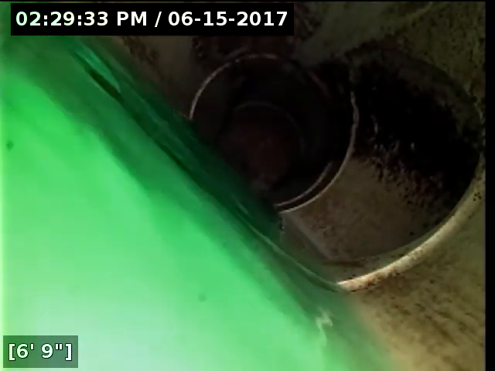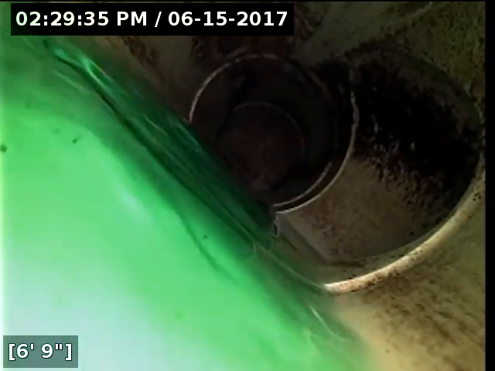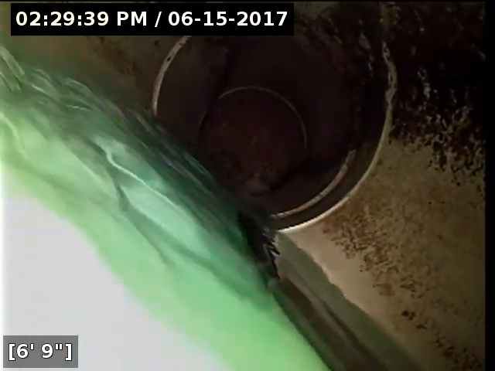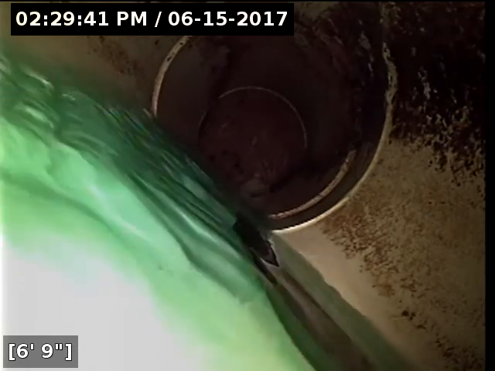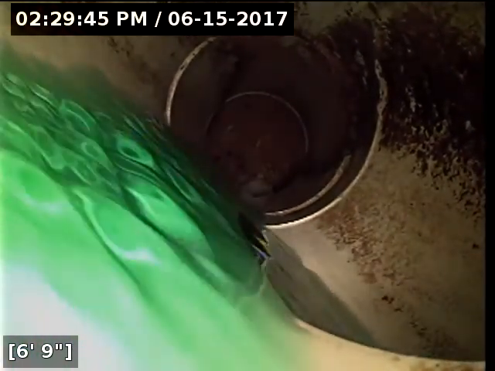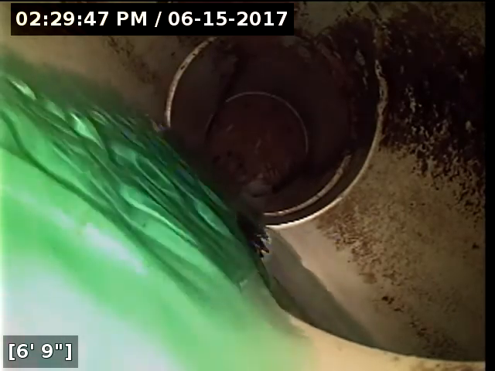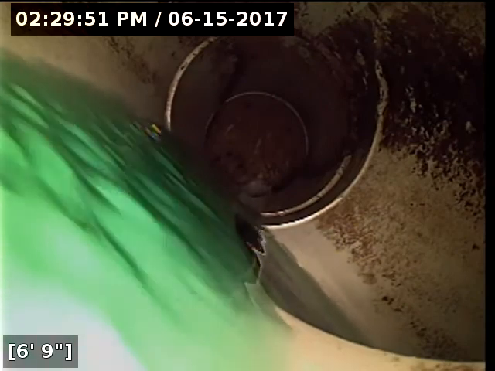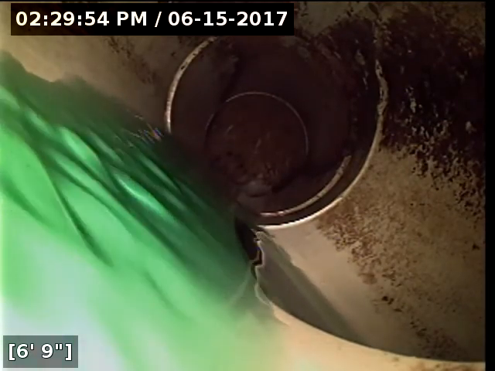So we've got a clear view. We can see green water here. If you look in the shower line now on the right side, you can see all of the green water in the right side, which leads to the shower. This is what's causing all of the sewer flies and sewer problems in the shower line.